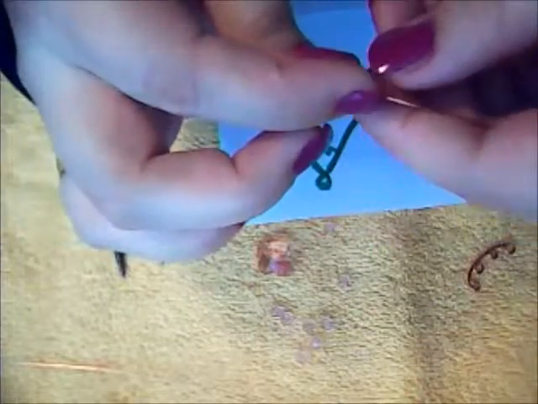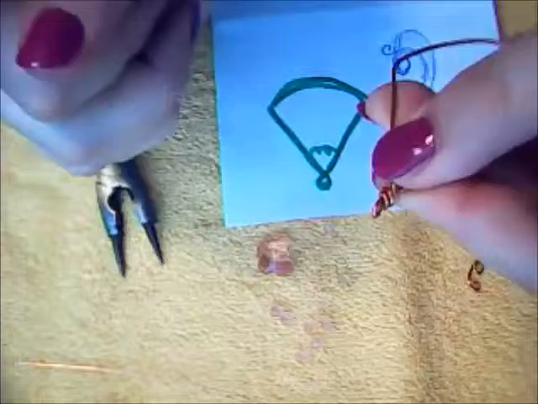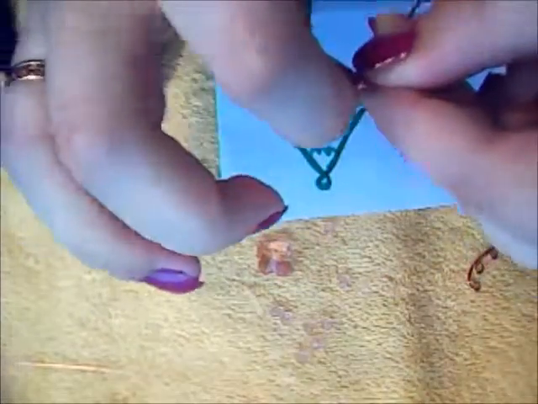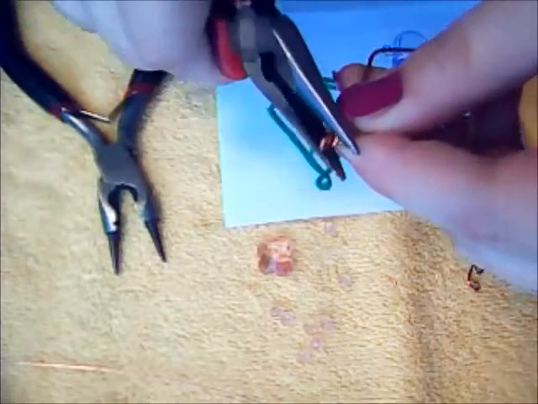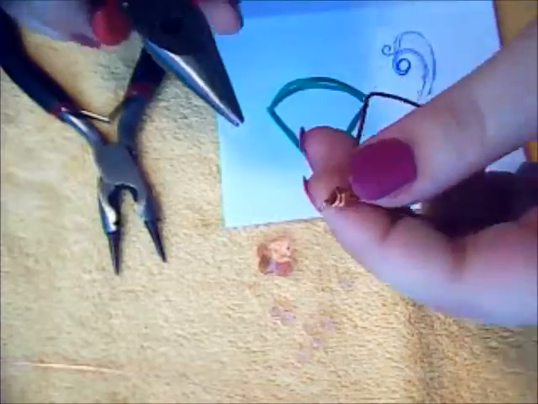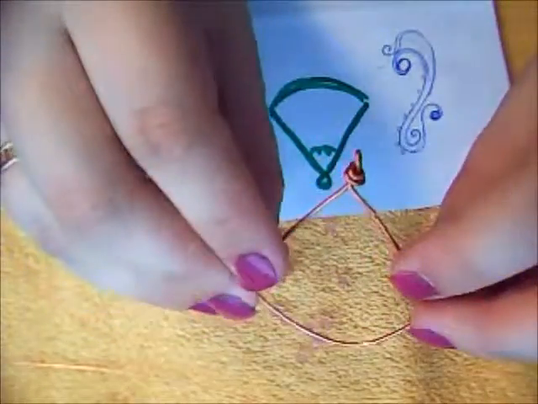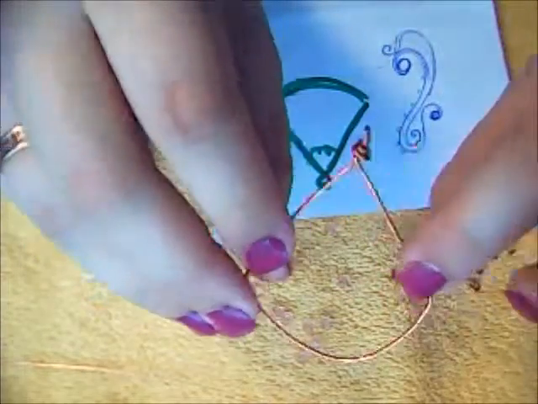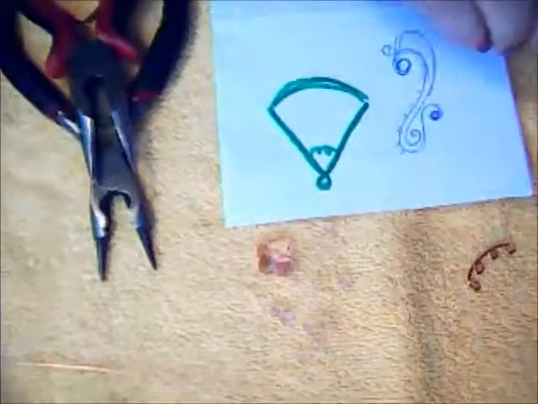So when you are looping, put your finger here very strongly to fix the wires properly, otherwise you will damage the construction, and just turn the piece of wire around, then cut the rest and use the flat nose pliers and squeeze properly. Don't remove your finger up till the construction will be unmovable.